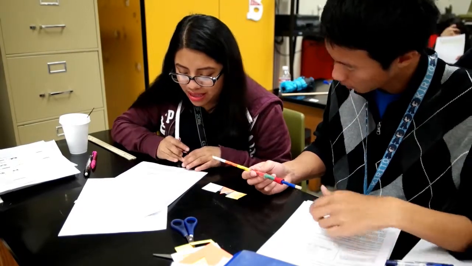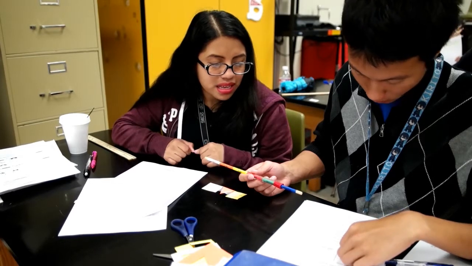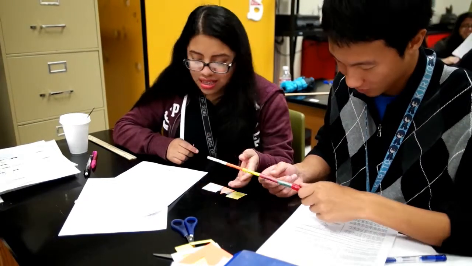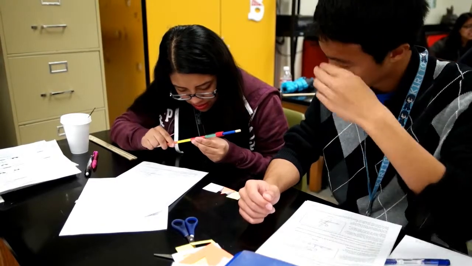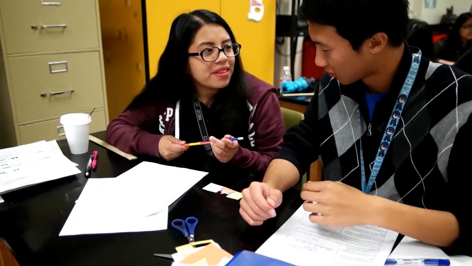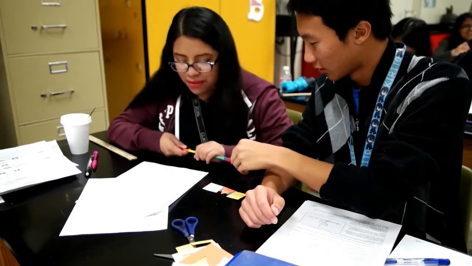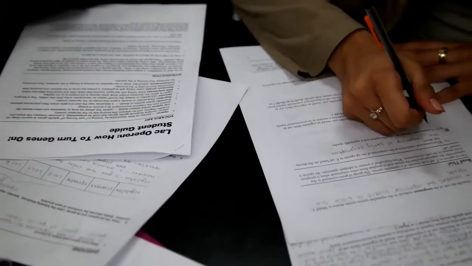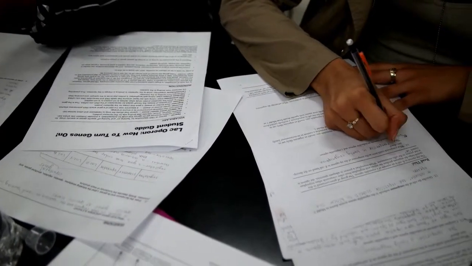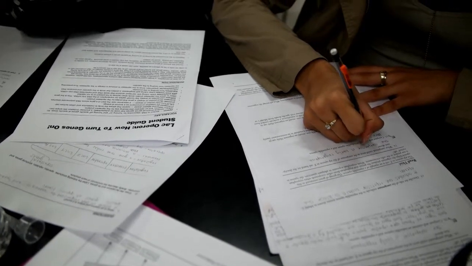Right here, step 8. Doesn't it already have it? You grab one without that? There was supposed to be a hole. Make sure you write your name on the back of the yellow, orange, white square. On the back, write your name.